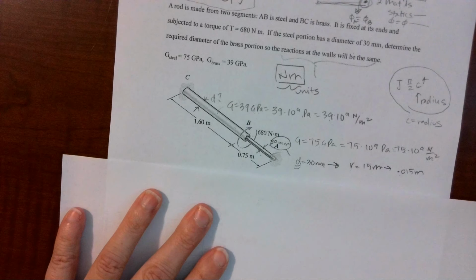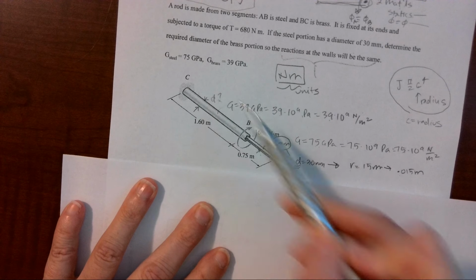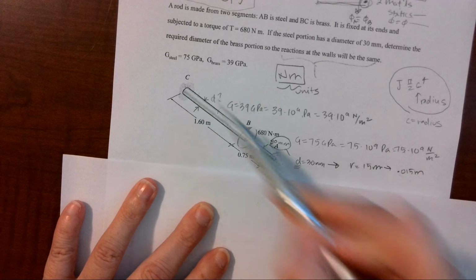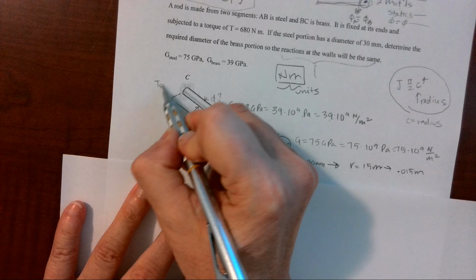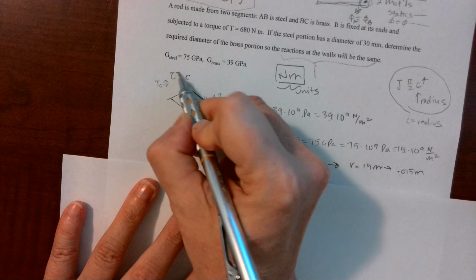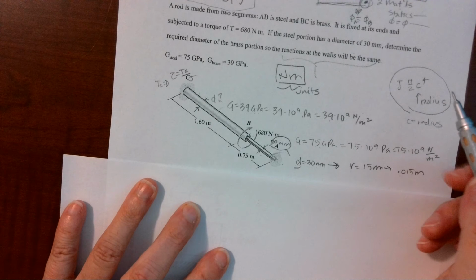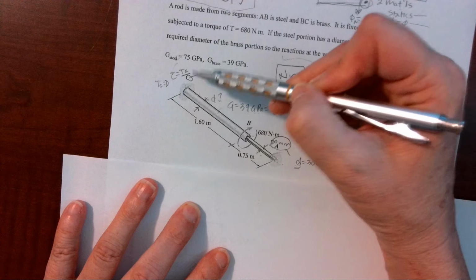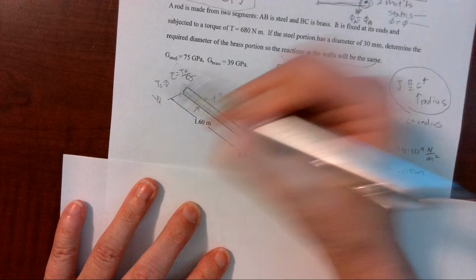So if I was already given the diameter, I would be having to find these torques. When I found these torques, I could go back, when I find that torque at C, and I could go back and find the shear stress, TC over J, okay? So if I wanted the shear stress, I have to go from finding the torque to then finding the shear stress. I could also then actually answer, what is that angle of twist?